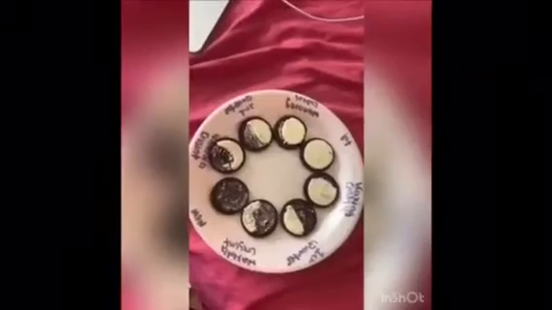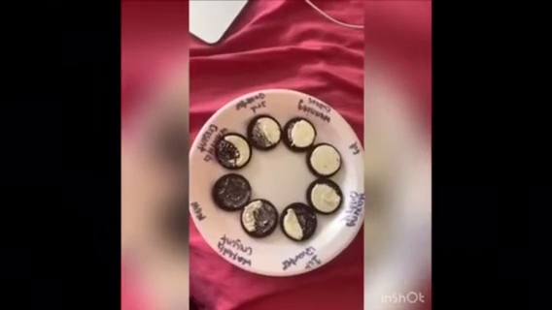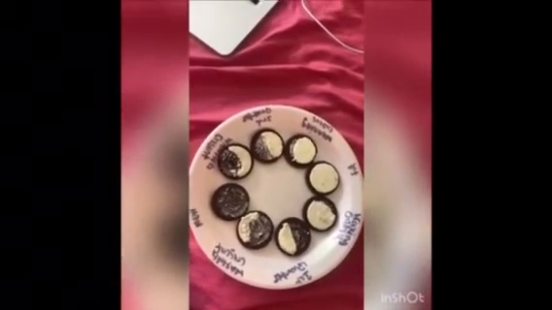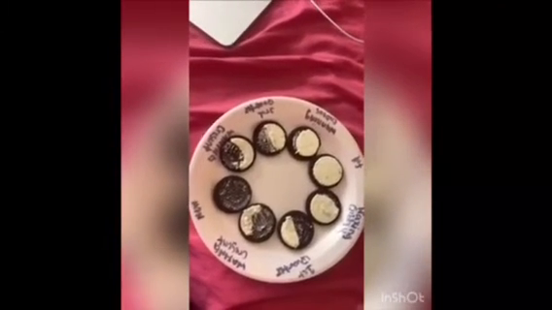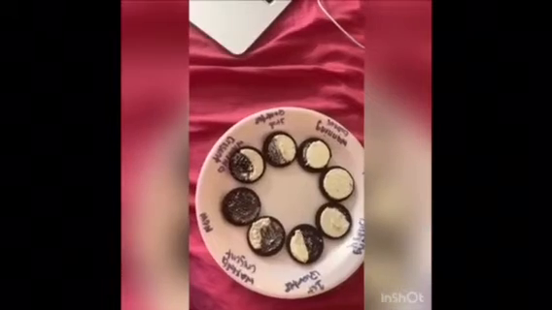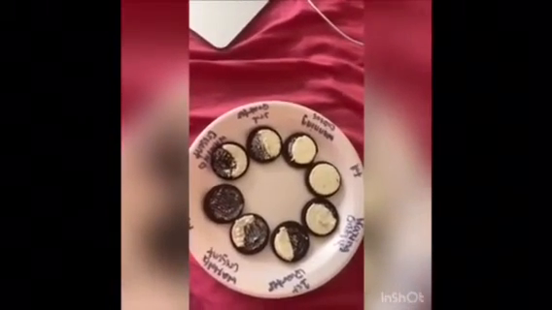Right now, I'm just gonna show you all Group 3's activity. Look at how neat it is. The phases of the moon. So here's Group 3's activity, everyone. This is the new moon, waning crescent, third quarter, waning gibbous, full moon, waxing gibbous, first quarter, and the waxing crescent. These are all 8 phases. Group 3 did a fantastic job.